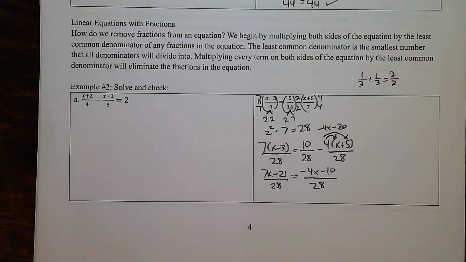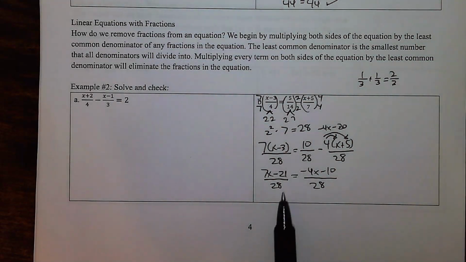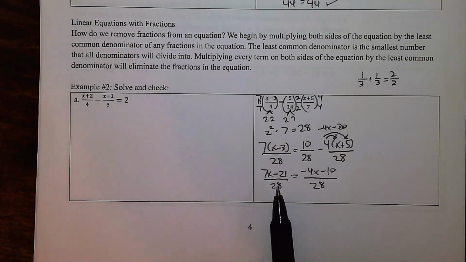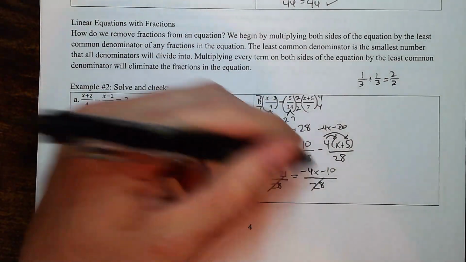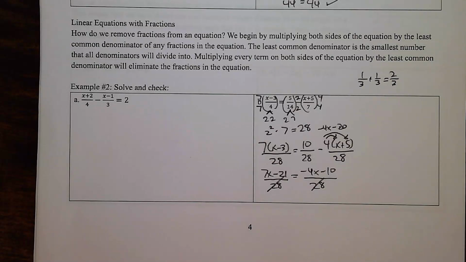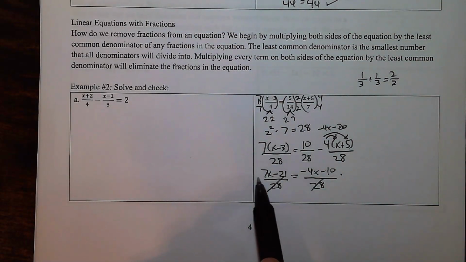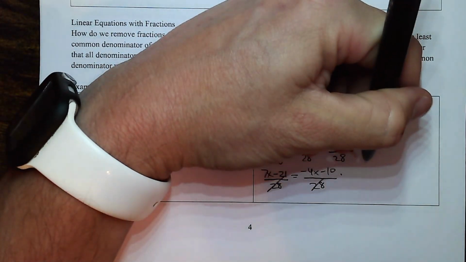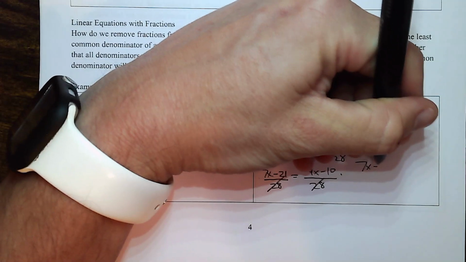Now, here's why we do this. We've got a fraction equal to a fraction, and they have the same denominator. So what I'm allowed to do is, if you have the same denominator on both sides, you can cancel it out. Theoretically, let's think about this algebraically: I could multiply both sides by 28. If I multiplied both sides by 28, you see how it would cancel there and cancel there. So it cancels out the denominators, and now I can just move forward with solving the numerators.